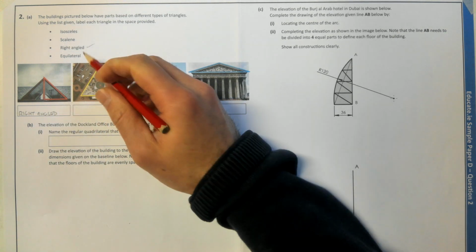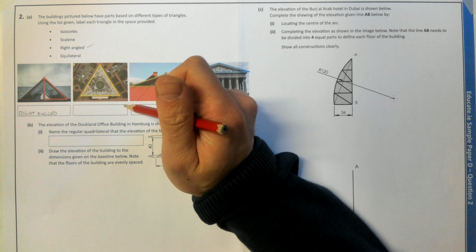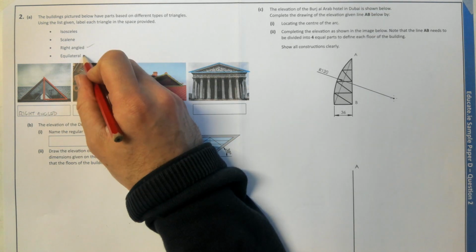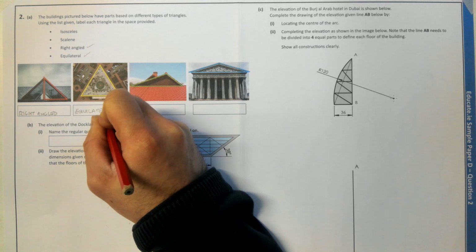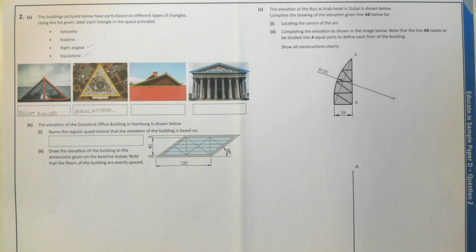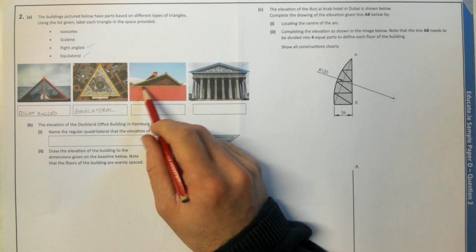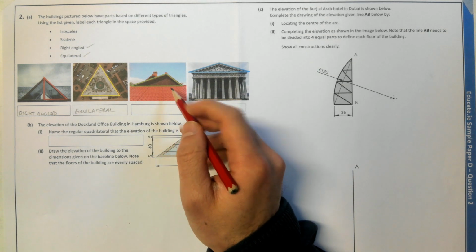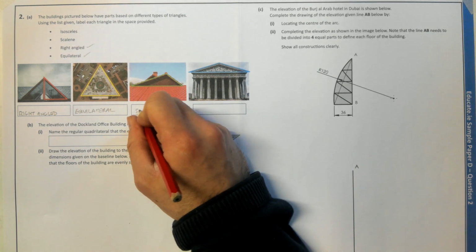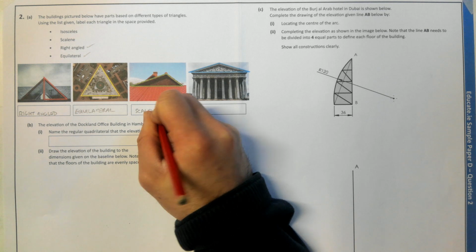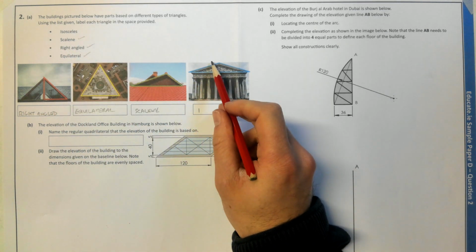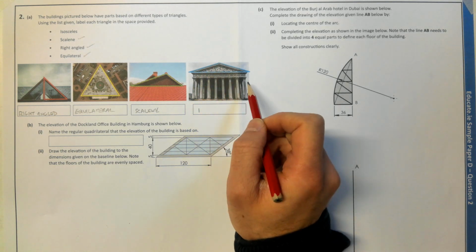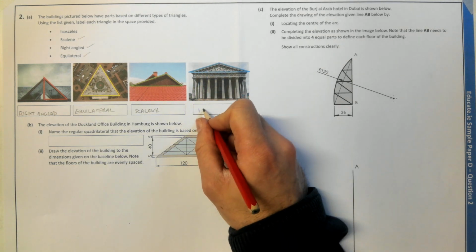The next one then, we can see the triangle has all equal sides, so it's going to be an equilateral triangle. Our next one then is a scalene triangle. You can see all sides have different lengths and different angles. And our last one then, our isosceles triangle, where it has equal sides and equal angles at the base.